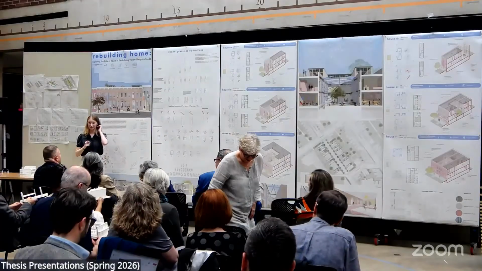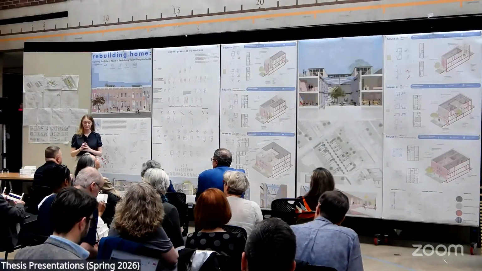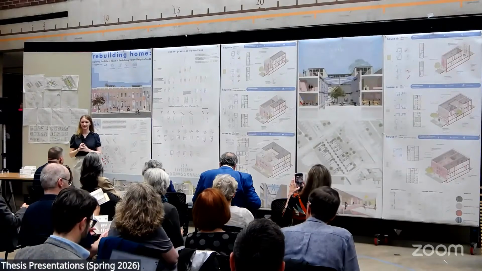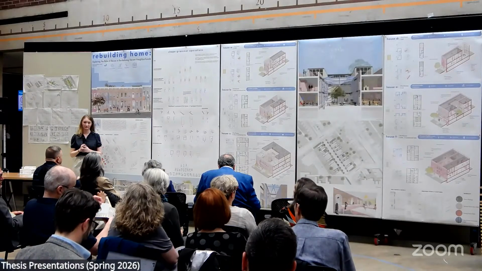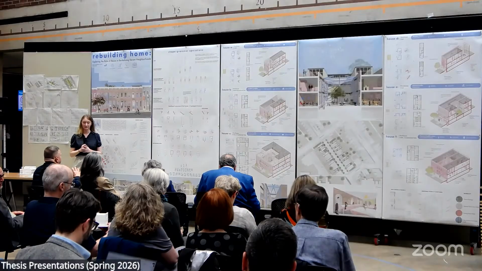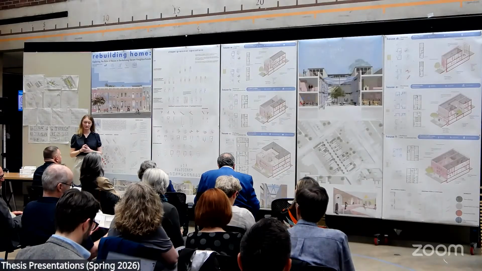I'm going to start. I think it's a wonderful presentation. I really appreciate these models and just the thought and the process that went into looking at so many different types, and the potential that they have to transform the neighborhood.